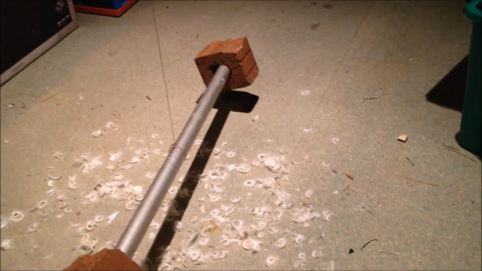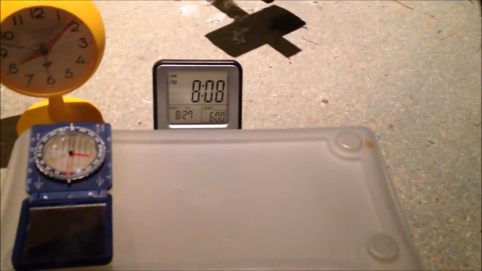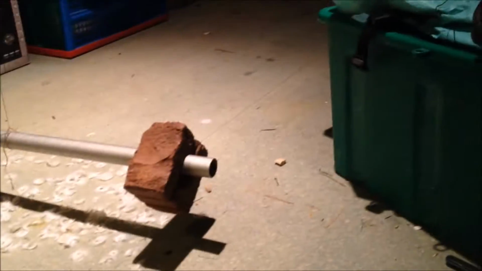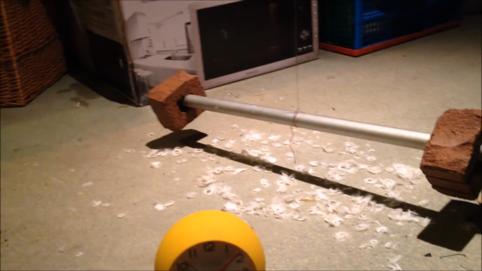Alright, this is one final video before I set up the control run. Be running from here. Looking down there, I have the two clocks, the compass, and nothing else. The start time is 8:08 plus however long it takes me to get the camera into position, and I think everything is good to go.